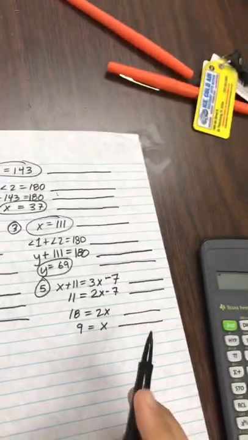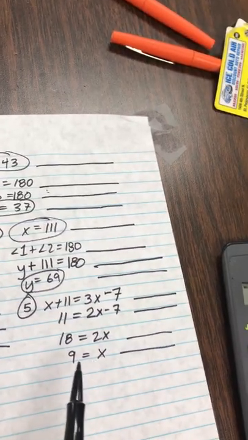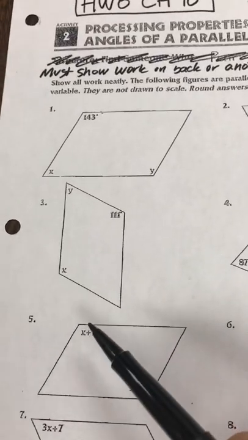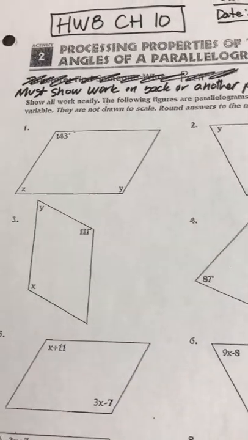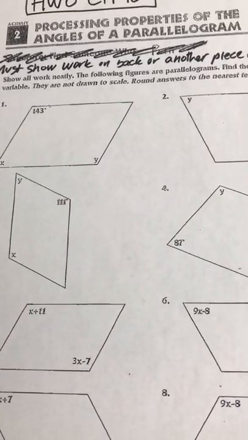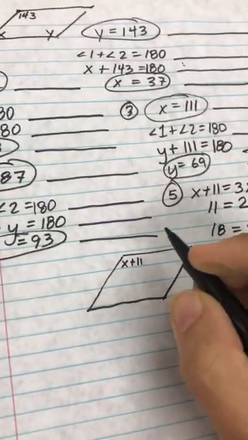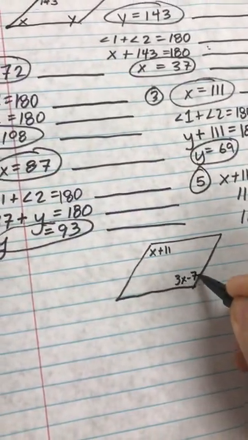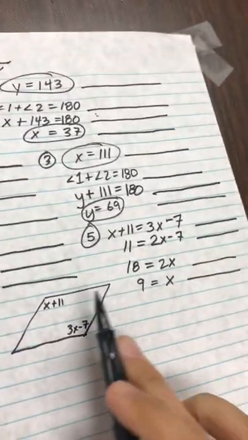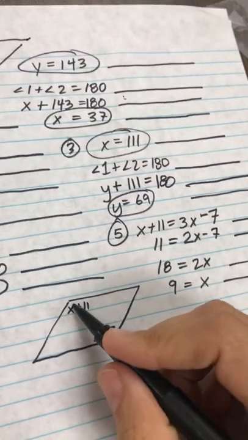So our challenge here, though, is we've definitely solved for x, but it's a little bit more complicated than that because you see on this question, I got to plug it back in, right, to just make sure that I didn't make any mistakes. Okay, so that we should definitely do. So here, again, this is x plus 11, and this is 3x minus 7. So when I look at this, if I do believe that that's 9, then this angle up here would be that angle.